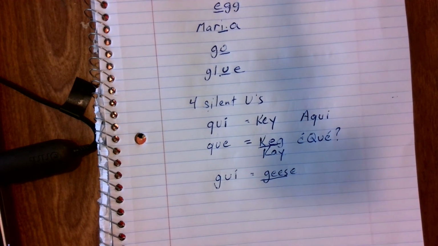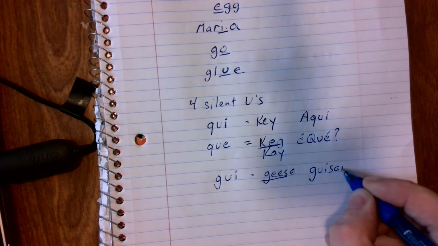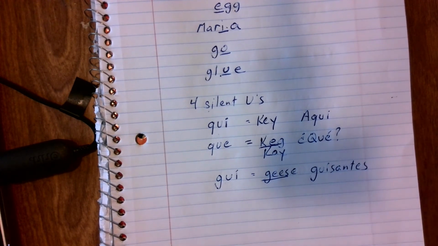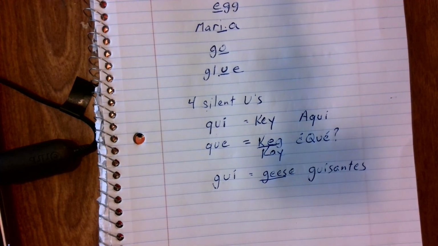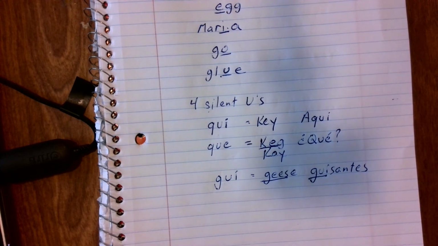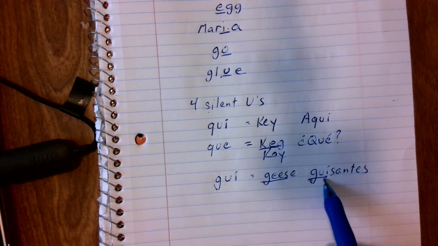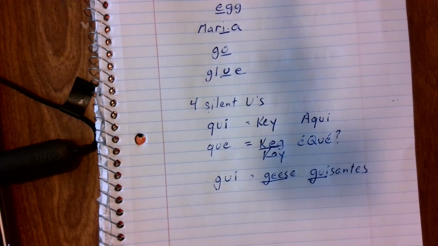It says like gee, gee. Guisantes, guisantes. Those are like peas. Guisantes, not guisantes, right?